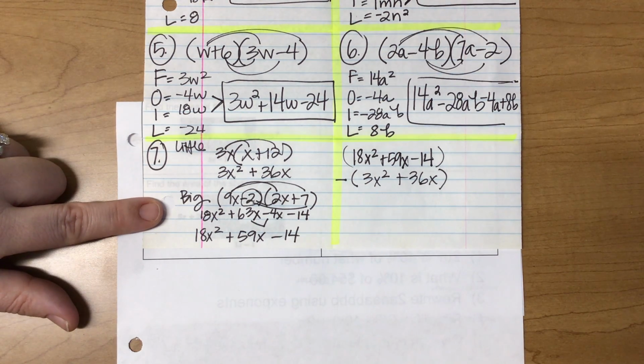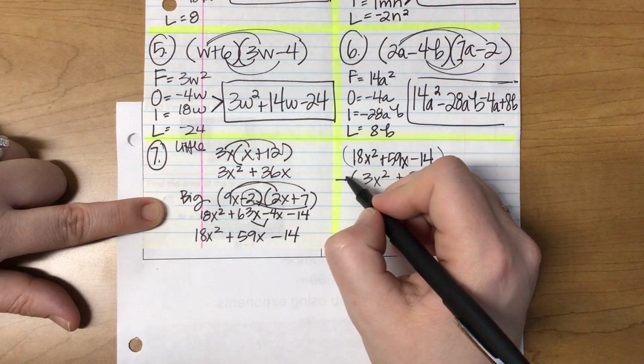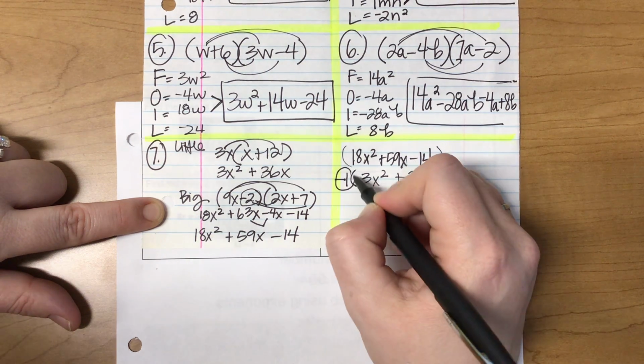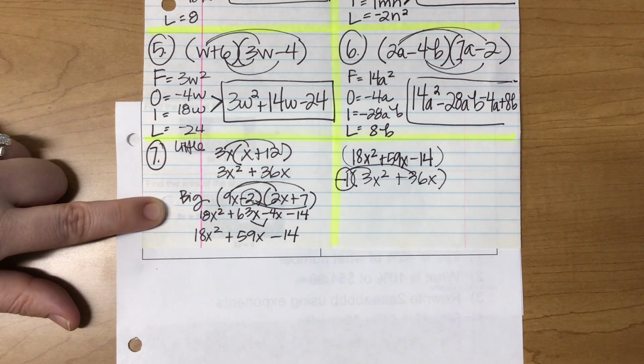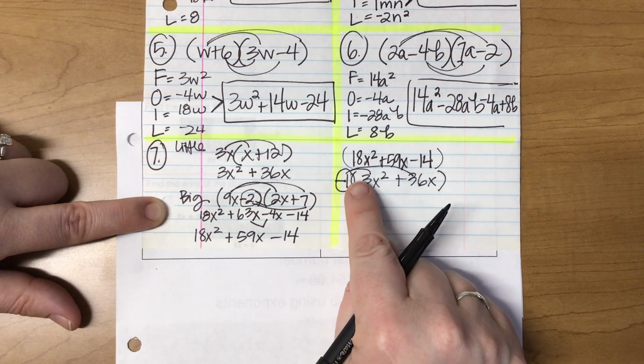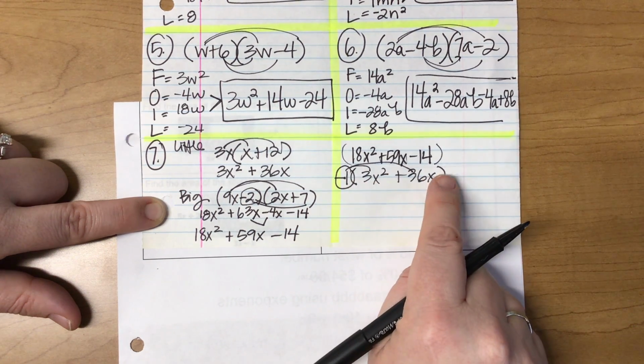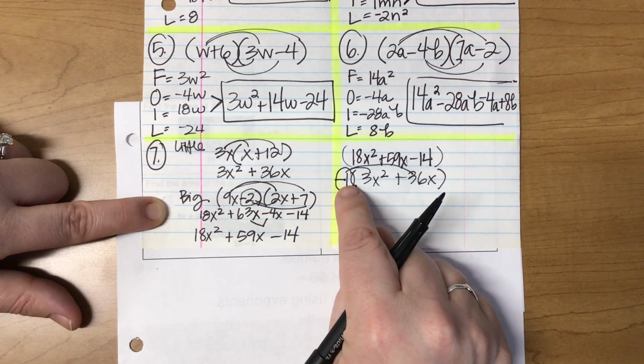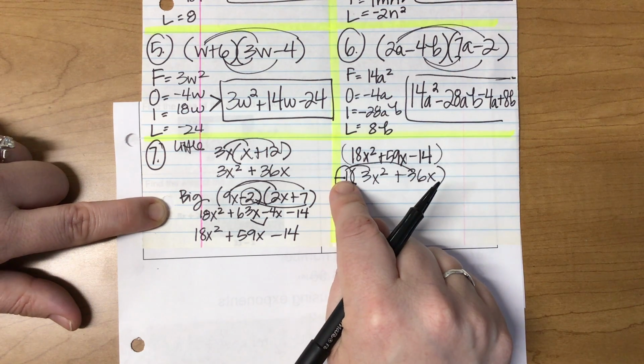Remember the trick with subtracting. You have to distribute that negative 1 to all of the terms. The biggest mistake is you forget and you only subtract one term. You forget that the other terms also have that subtraction.